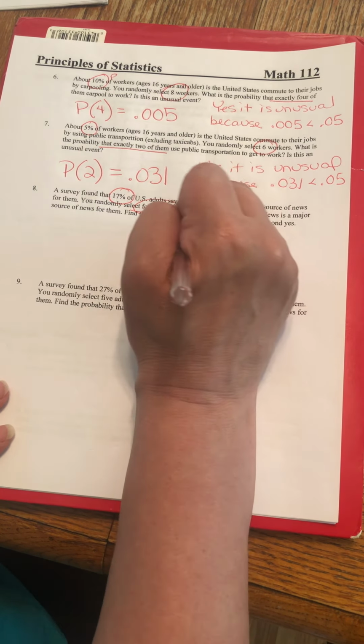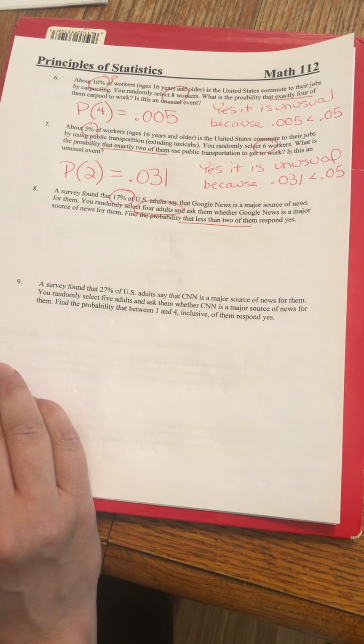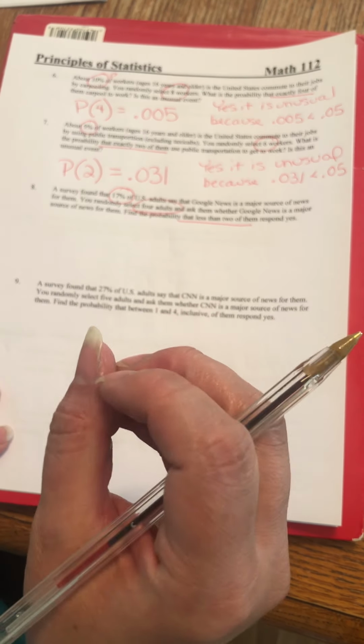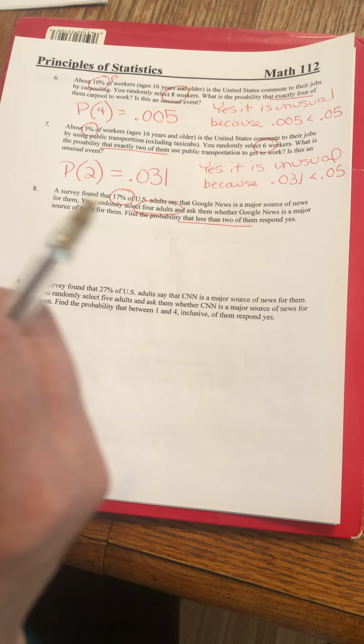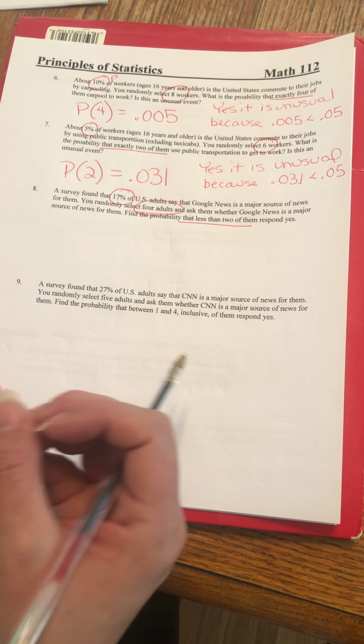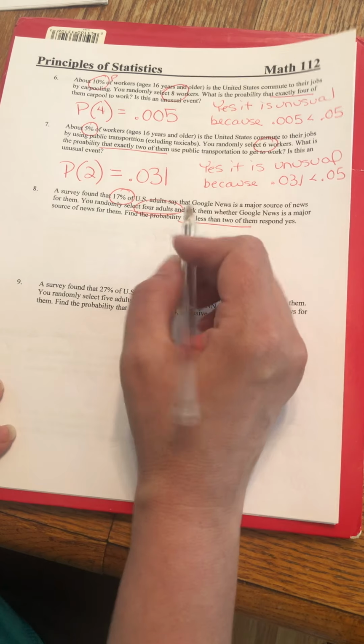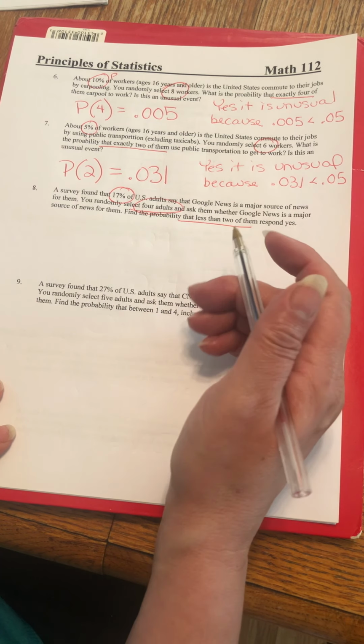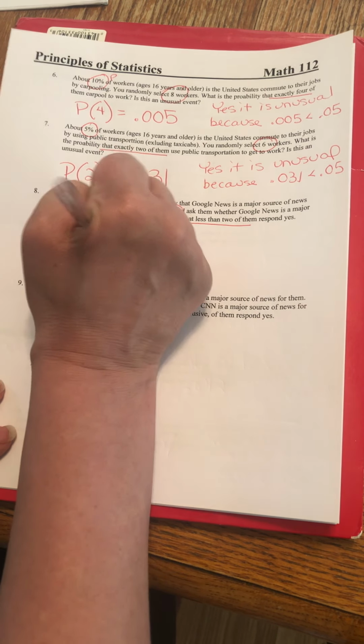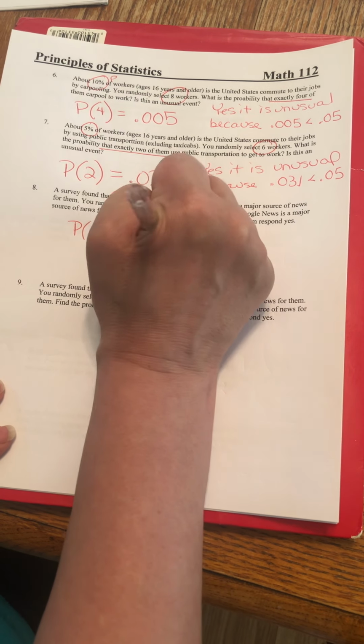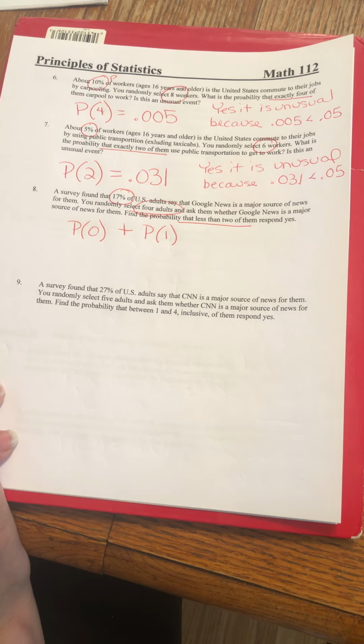Find the probability that less than 2, not exactly. I want the probability of less than 2. What numbers are less than 2? The numbers that are less than 2 are 0 and 1. So you want to find the probability of 0, and you want to find the probability of 1, and you want to add those 2 numbers together.